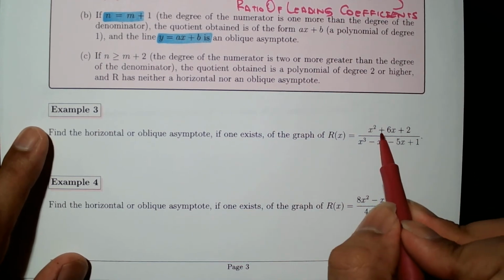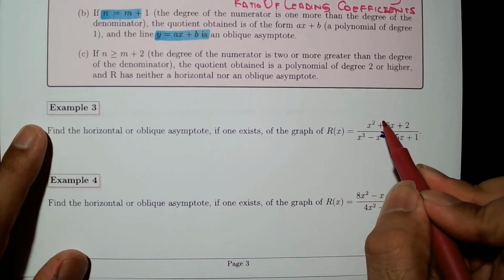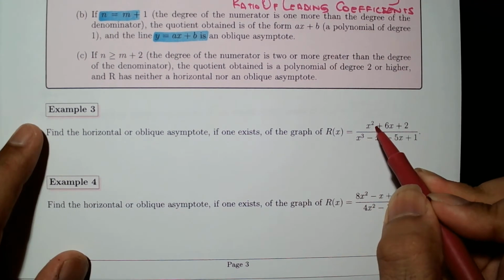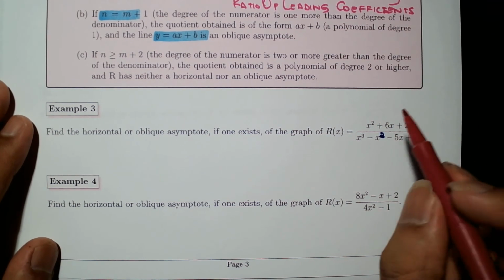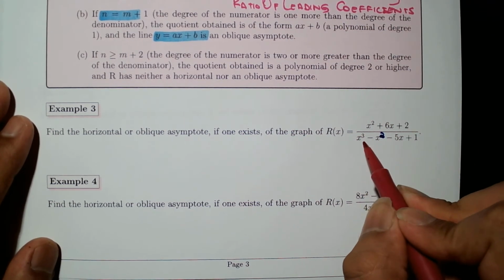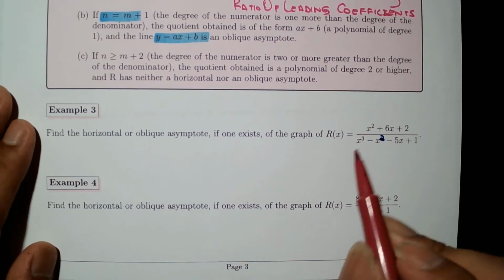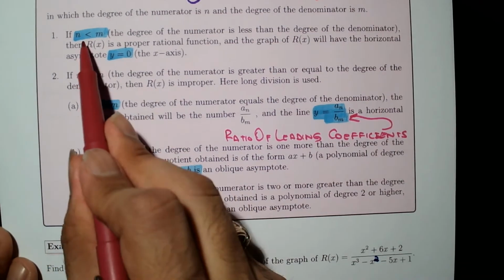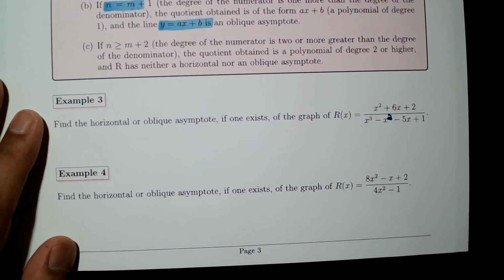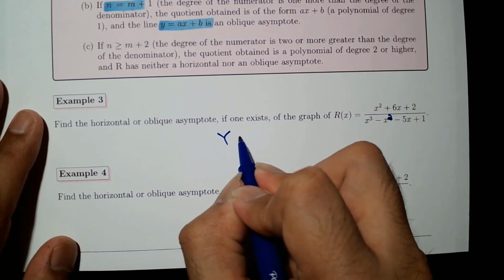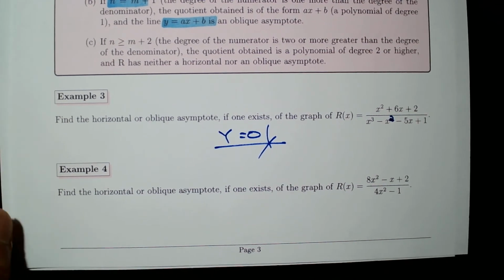Okay, in this case, every time we have a question like this, we need to look at the degrees of the denominator and the numerator. And in this case, we can see that the degree of the denominator is greater than the numerator's degree. So in this case, it will fall in the first category, and the only asymptote is y equal to 0. There's nothing else we have to do here.